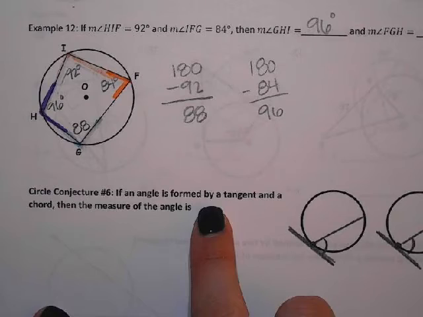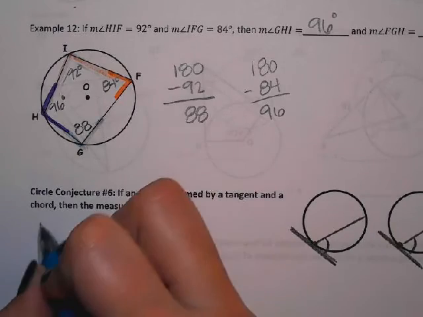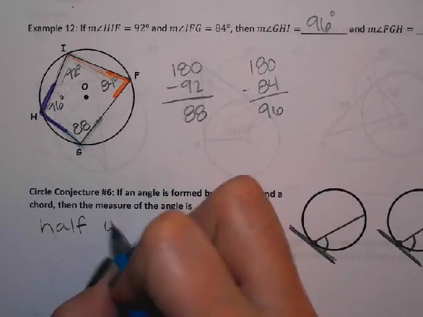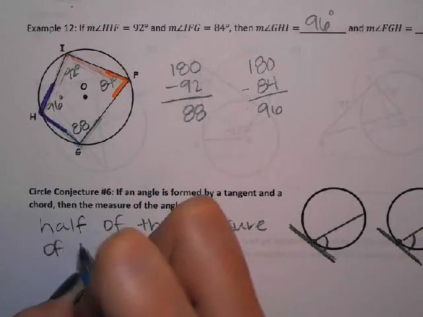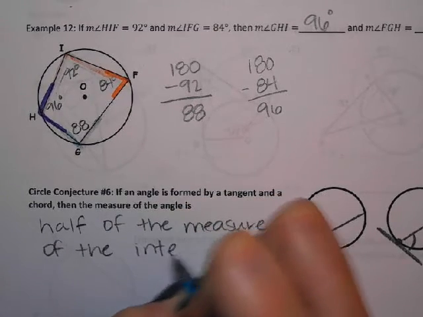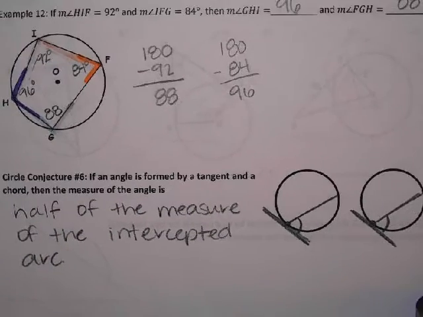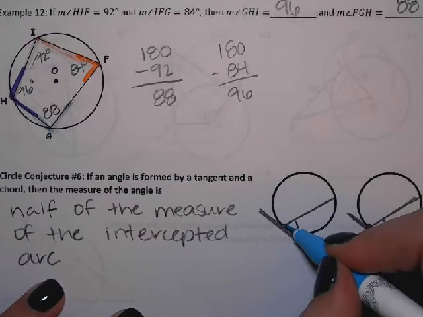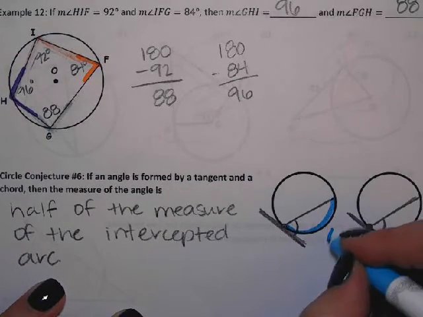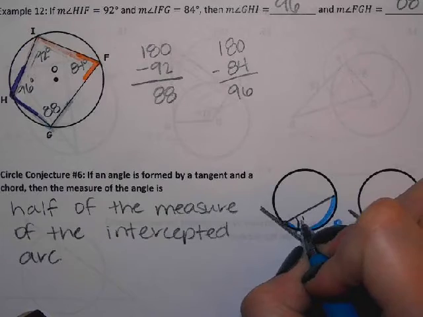So if an angle is formed by a tangent and a chord, then the measure of the angle is half of the measure of the intercepted arc. The measure of the angle is half the measure of the intercepted arc. And there's actually 2 different ways this could be drawn. So if this is the arc, we would call the arc x degrees. And then the little angle inside would be 1/2 of that.